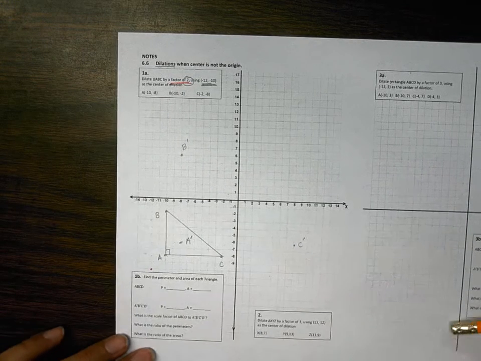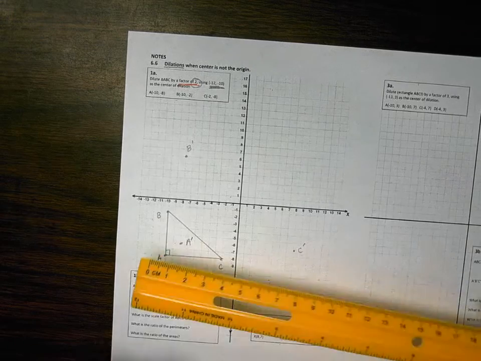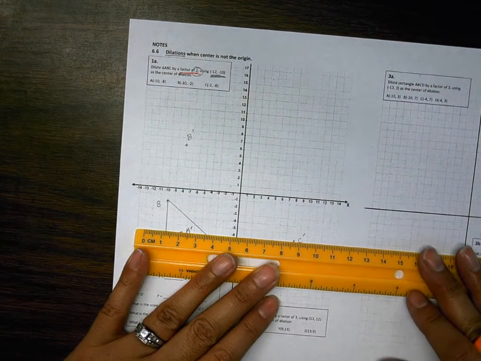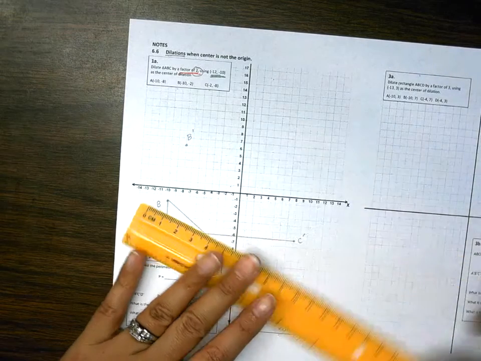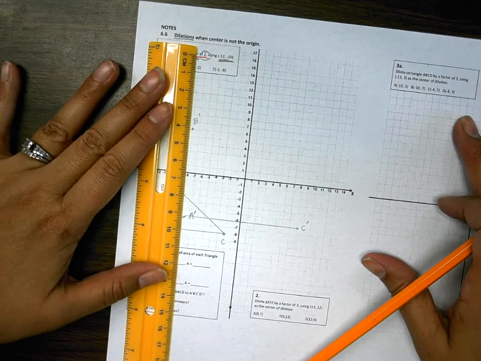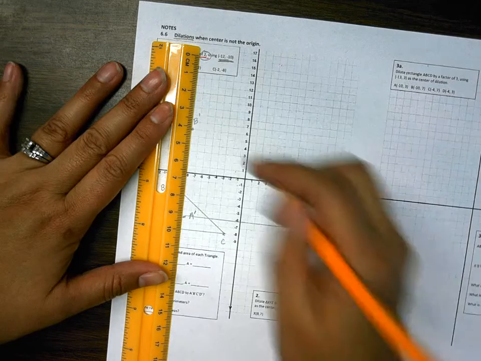Yeah. Yeah? All right. So now you're going to connect your A prime, B prime, and C prime, and it should look like a dilated image from your original, twice as big. So should it still be a right triangle? Yeah. Yes, it should be.